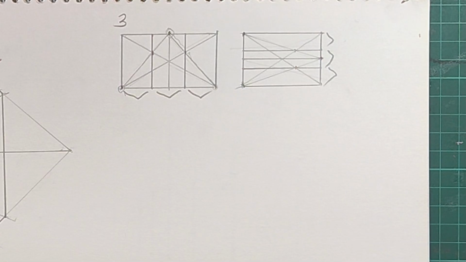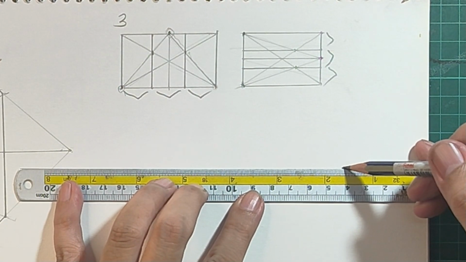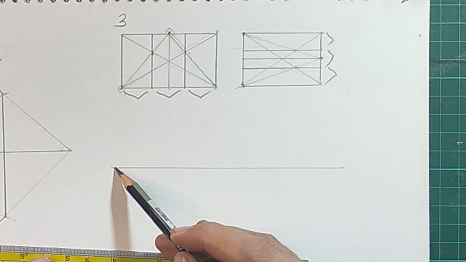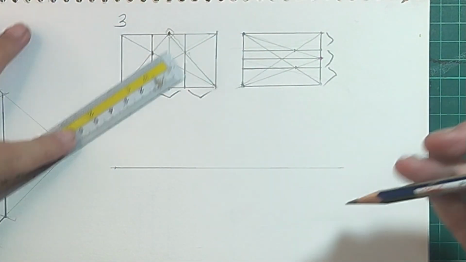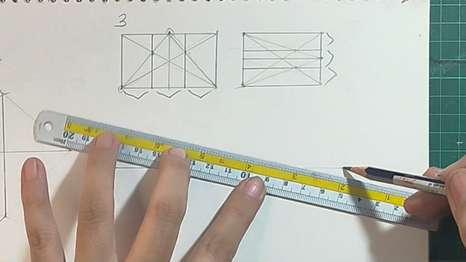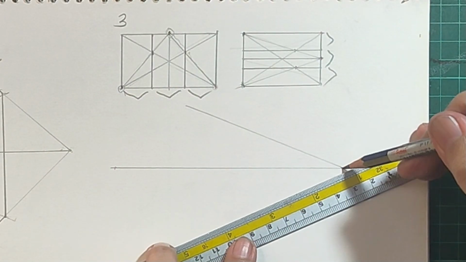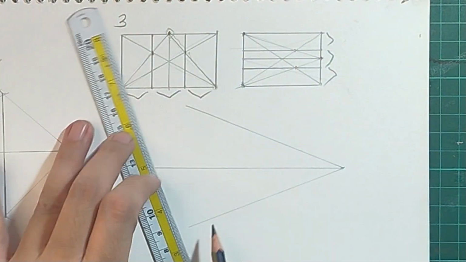So let's do that again for our locker. Let's do this in the other direction. So I have this vanishing point that way.